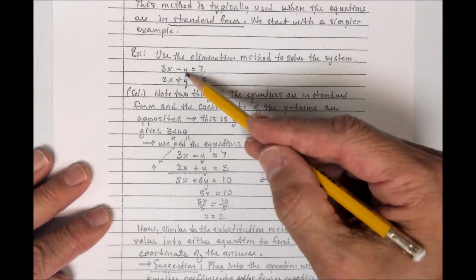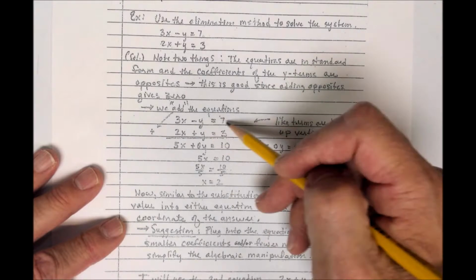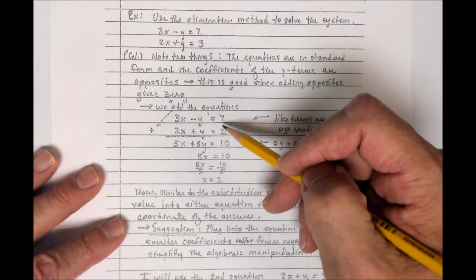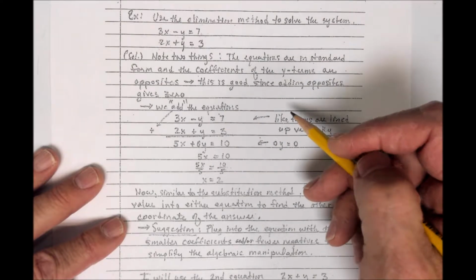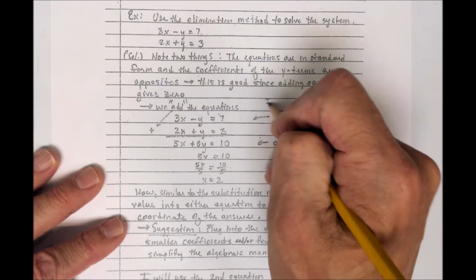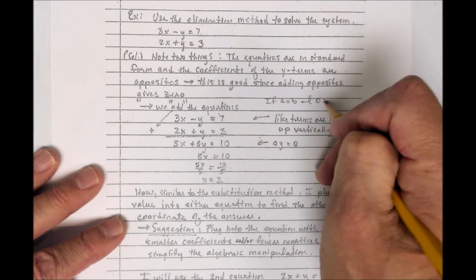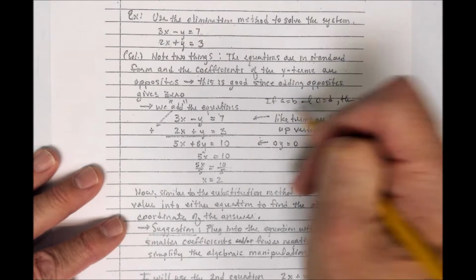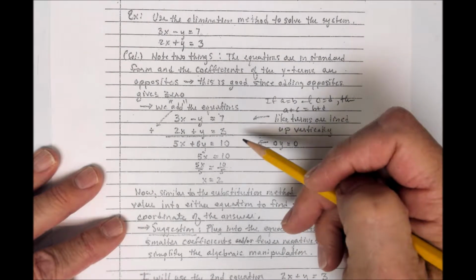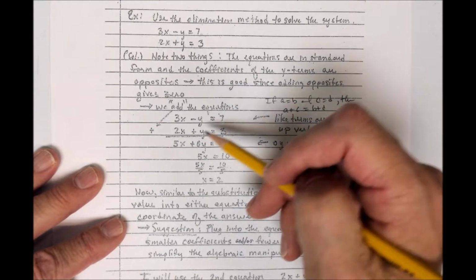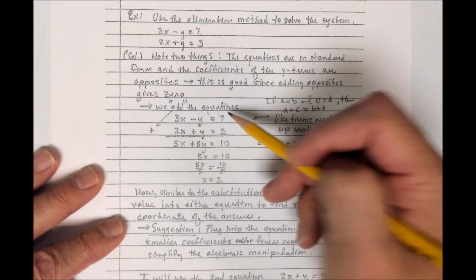We're going to eliminate the y's. Now, notice back here, it's the same system, and the y's are all set up. So if I use that property of algebra that says if A equals B and C equals D, then A plus C equals B plus D, I can add equal amounts to equal sides there. So I'm going to add the left sides together, and I'm going to add the right sides together.